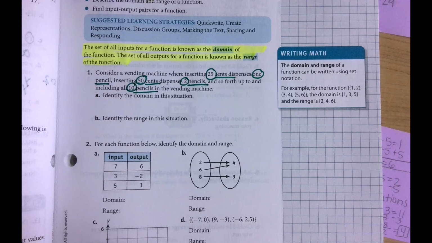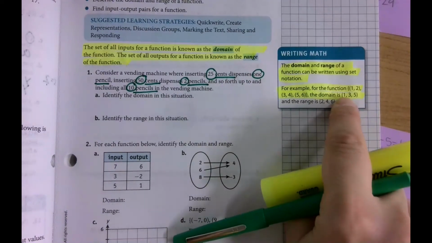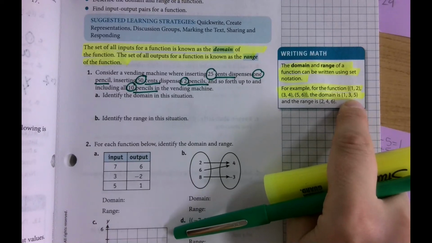So the way we write domain notation, for example, for the function (1, 2), (3, 4), (5, 6), the domain is, and we put these brackets around it, 1, 3, 5. So these are all the x values from our relation.